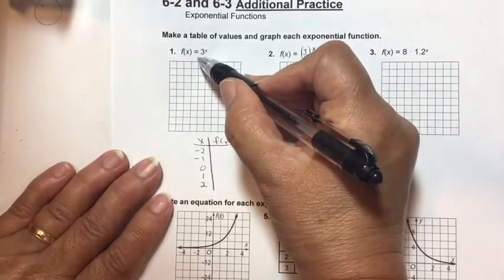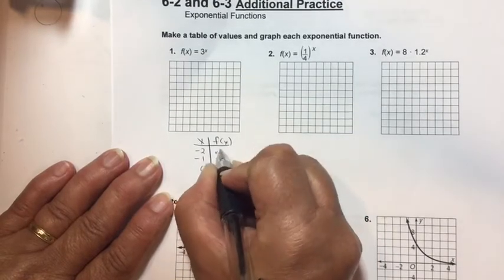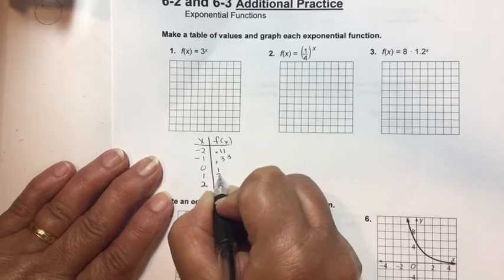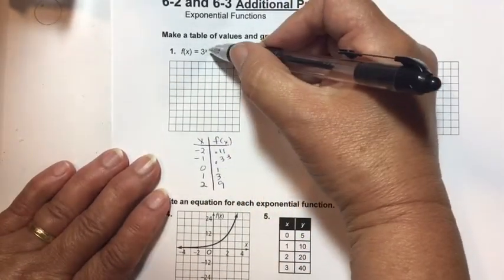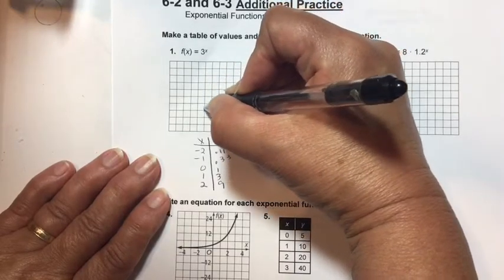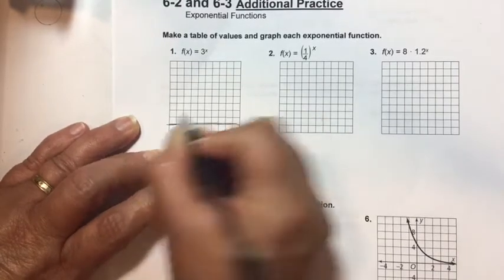Now, you're going to raise 3 to each power, and I believe, rounding a little bit, you get 0.11, 0.33, 1, 3, and 9. So I need to be able to fit up to probably 9 on my graph. Okay, so I think I'm going to have to draw the axes way down here.